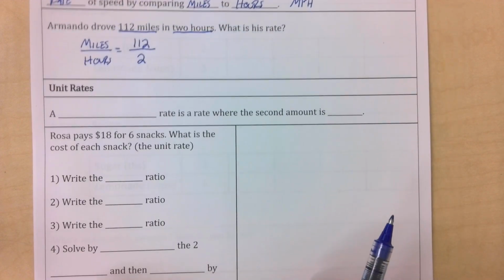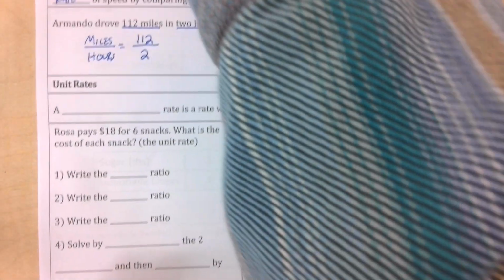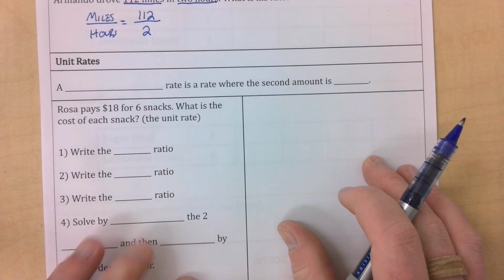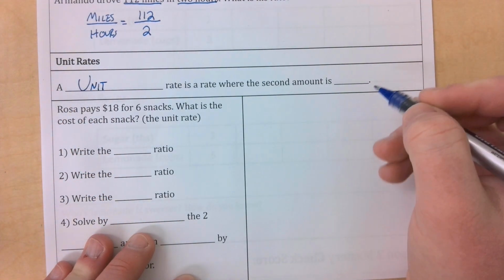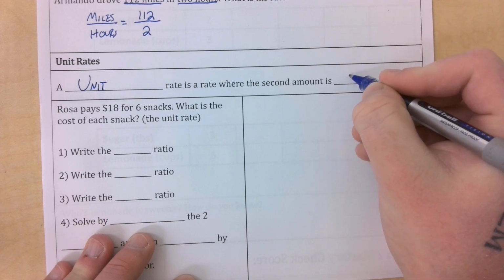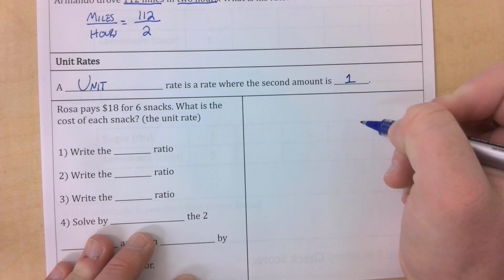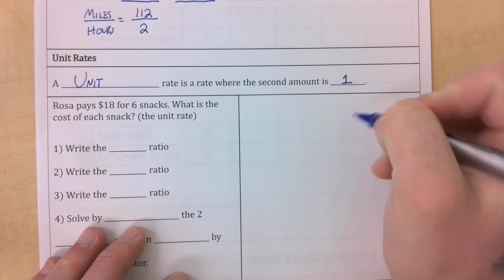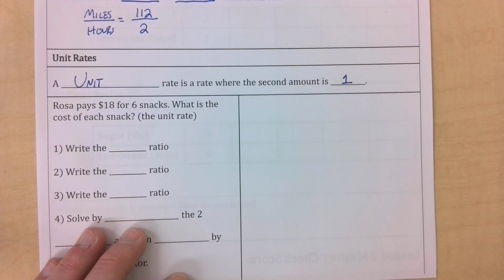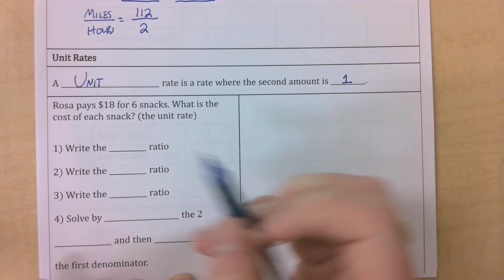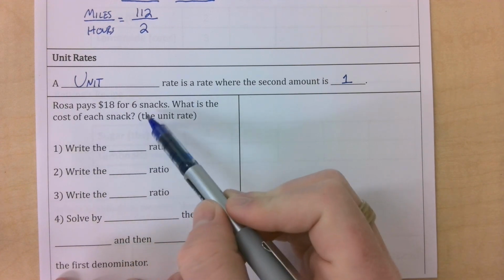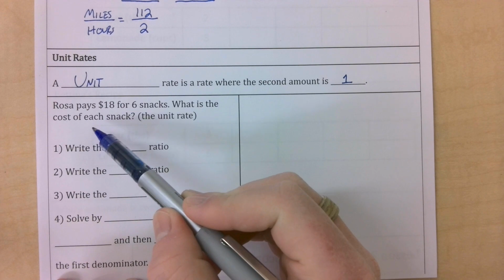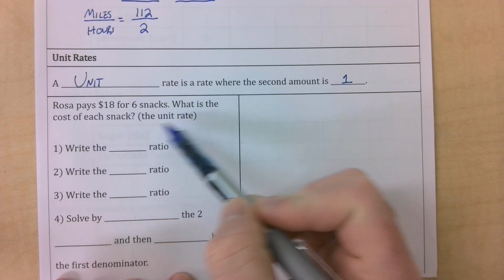All right, let's talk unit rates. A unit rate is a rate where the second amount is 1. This is important. This will be on your mastery check. So, let's look at an example. Rosa pays $18 for 6 snacks. What is the cost of each snack? What is the unit rate?